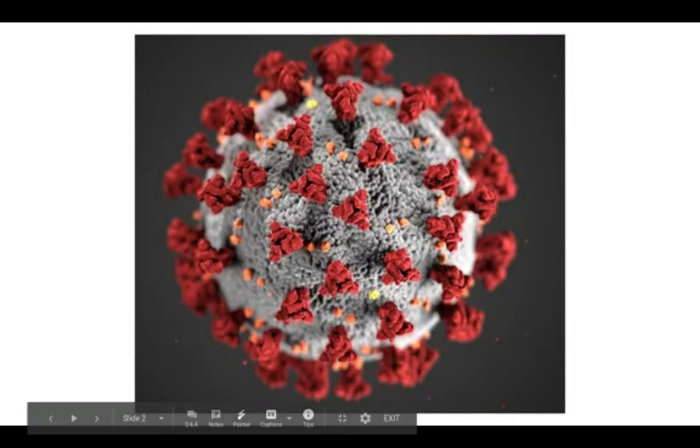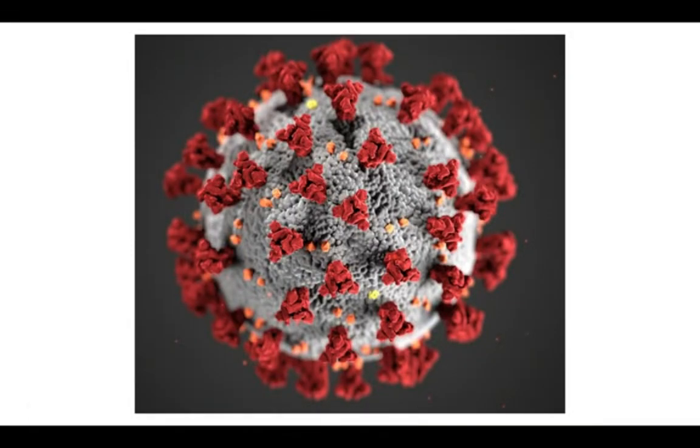So we know this is what the coronavirus looks like, and we know that some of the symptoms of being affected can be things like a sore throat, cough, fever, diarrhea, loss of sense and smell, tiredness, and it can even lead to more serious complications like pneumonia and eventually death. We know that coronavirus is very contagious and it's affected many, many people, especially here in Mexico.